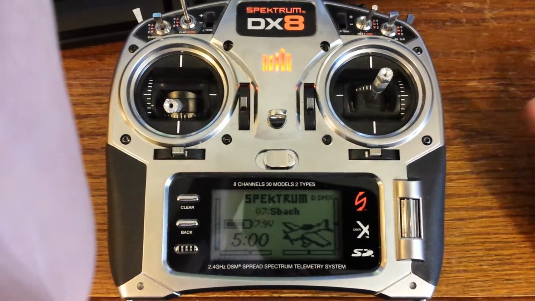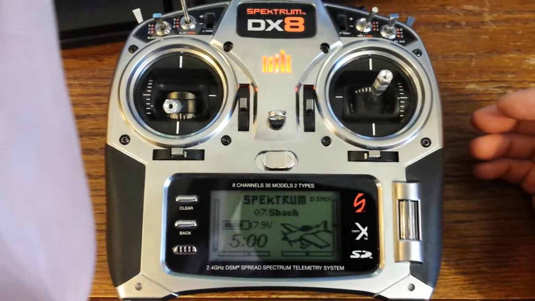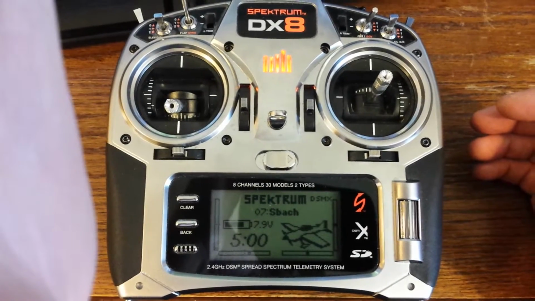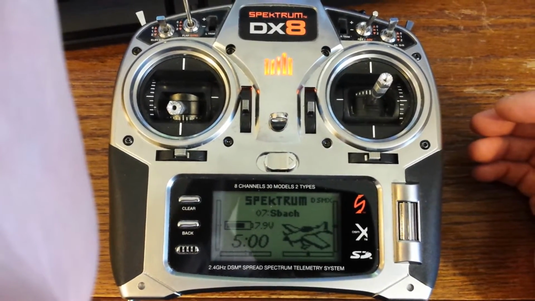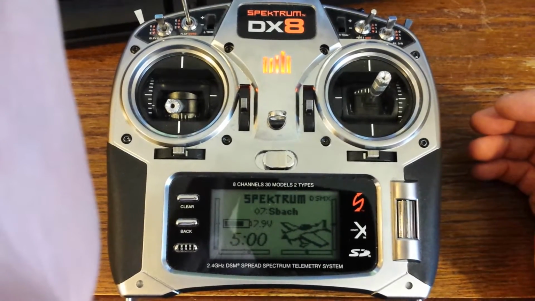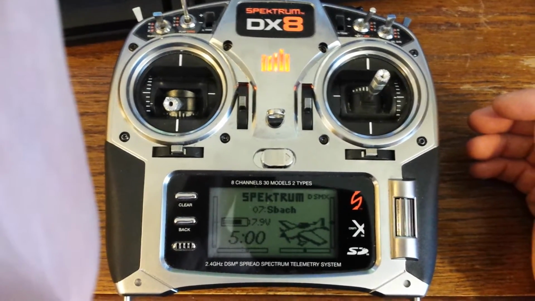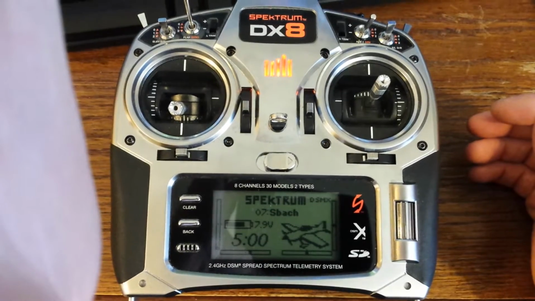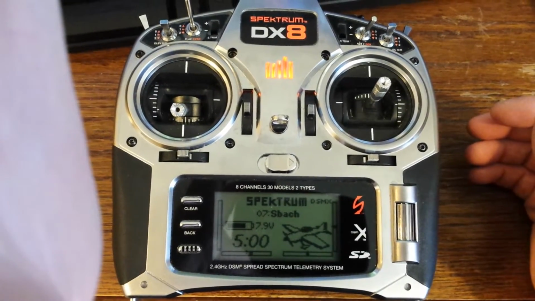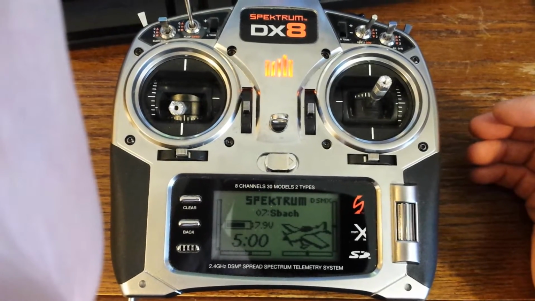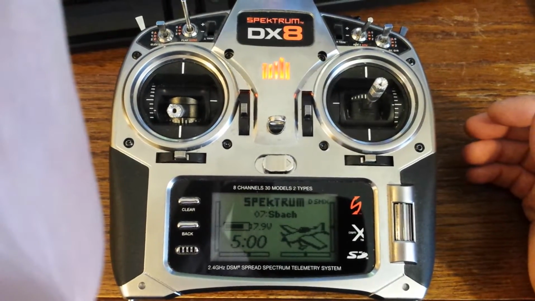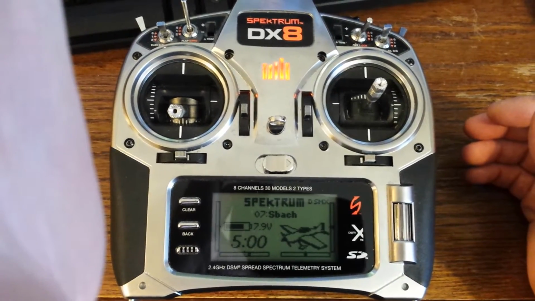And they're not used to everything that a computer radio can do, some of the newer features. And I actually had a person at the flying field who just received a radio, and they swore up and down that they had set exponential on the ailerons of the particular plane they were flying. However, they said they looked and there was no exponential set.